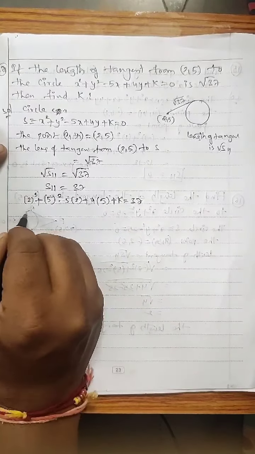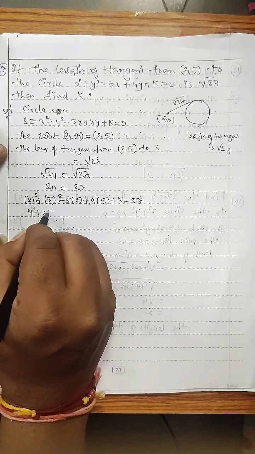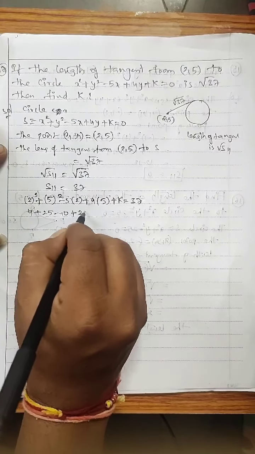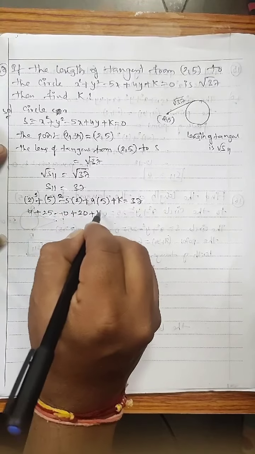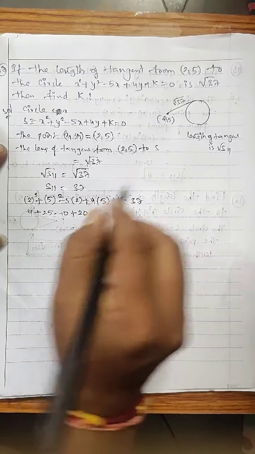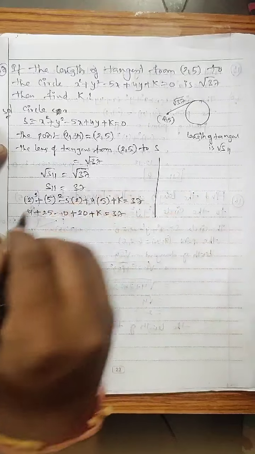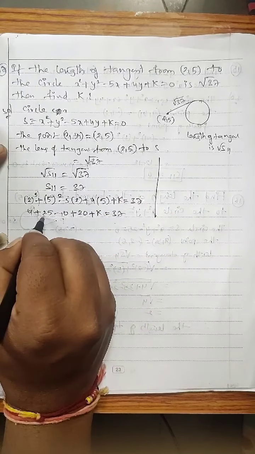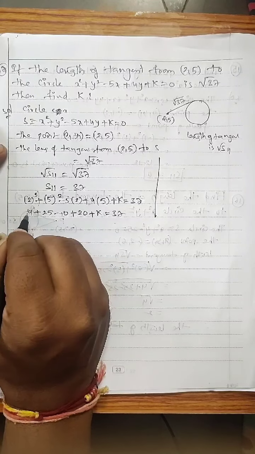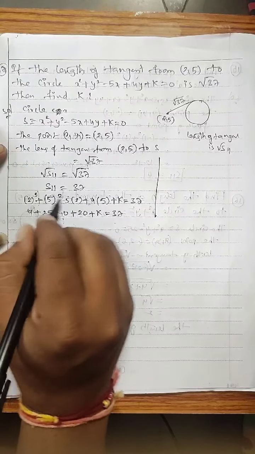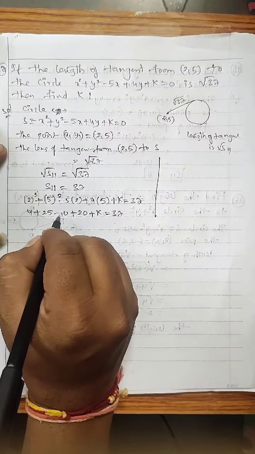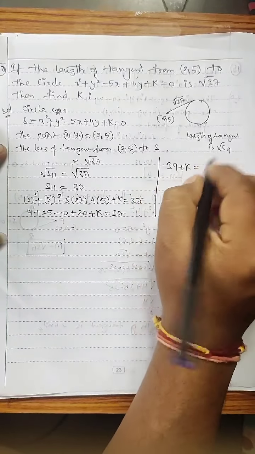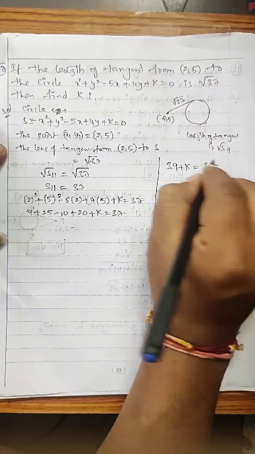Then we get 4 + 25 - 10 + 20 + k = 37. So 20 plus 25 is 45, plus 4 is 49, minus 10 is 39, plus k is equal to 37.